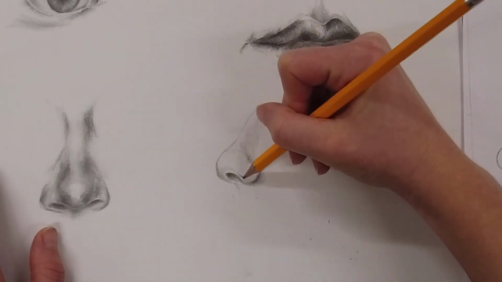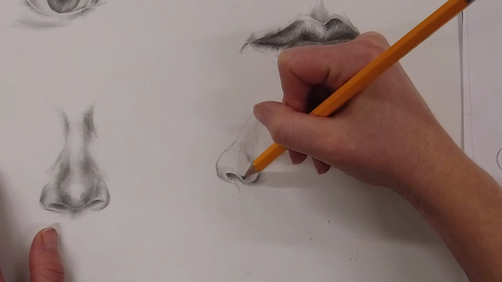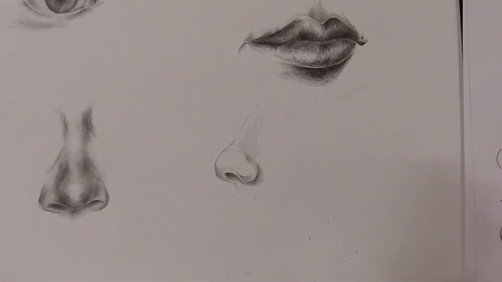And then this part will also be shaded similarly to how we did the original sphere. Leaving some reflected light along the outer edge. You can use your eraser and make that a little bit lighter there if you need for the reflected light.